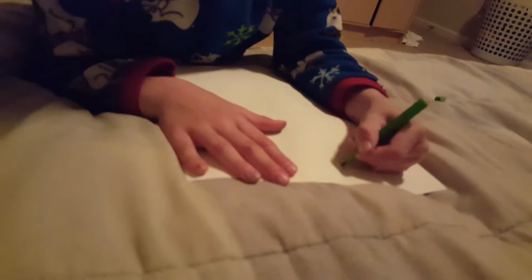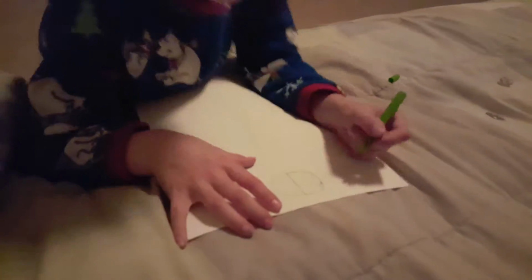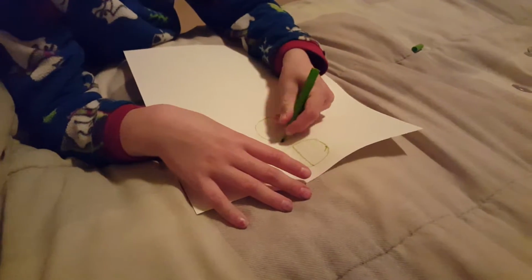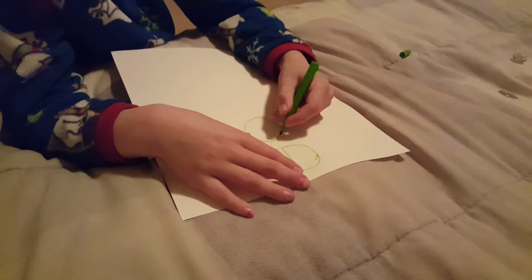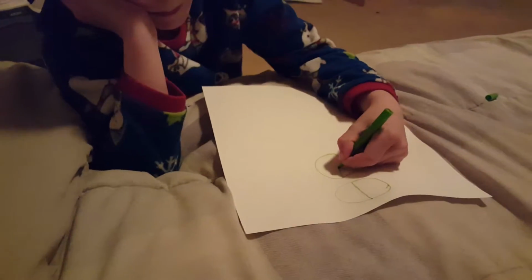So I'm going to draw a cookie every time. And we keep going down. This is how I would do it. So this is my cookie, and this is a half. This is my cookie. Trying to figure out how to draw the lines to make it.